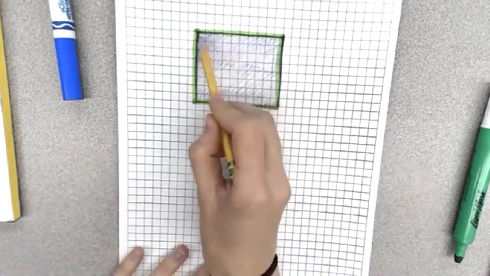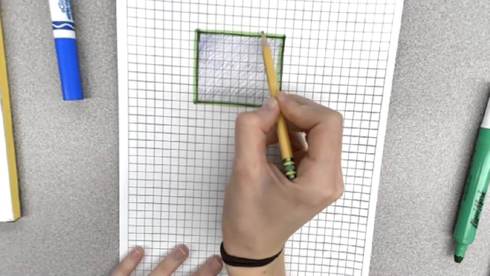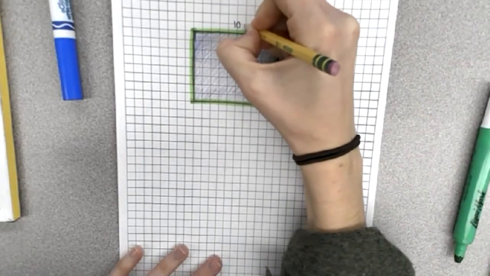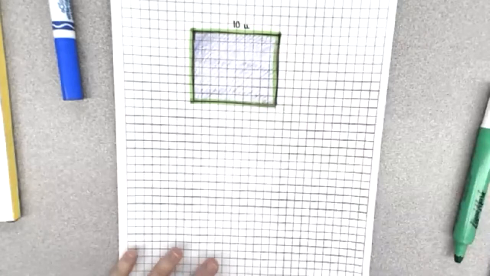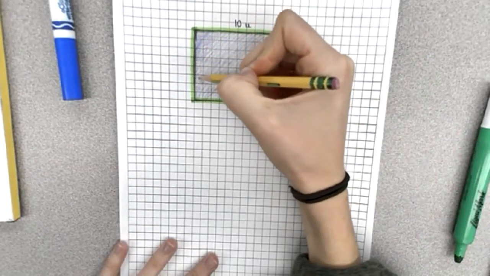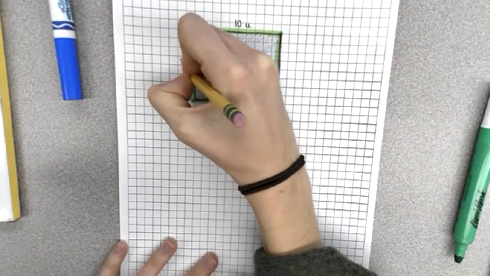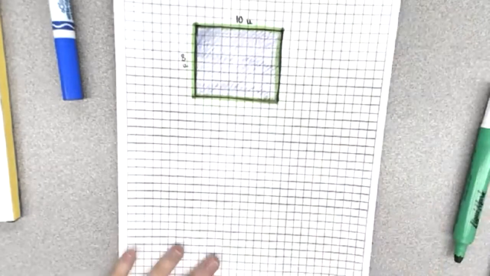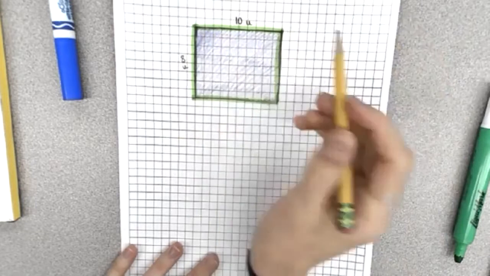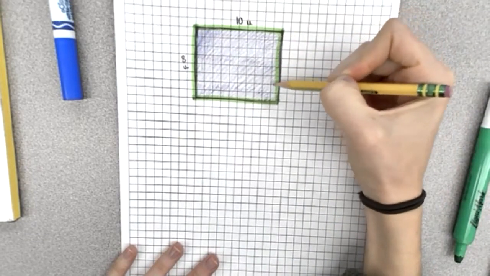So I'm going to see how long this side length is. 1, 2, 3, 4, 5, 6, 7, 8, 9, 10. So I'm just going to say it's 10 units because I don't really know the measurement of these. And this is 1, 2, 3, 4, 5, 6, 7, 8. This is 8 units. Now, if I want to determine the area, I could either count by 8s or I could count by 10s. And I'm going to count by 10s. 10, 20, 30, 40, 50, 60, 70, 80.